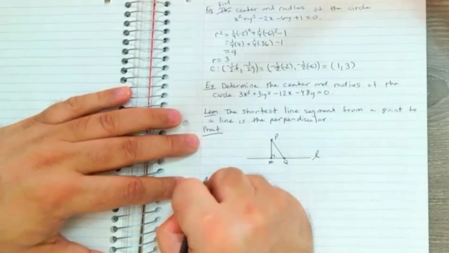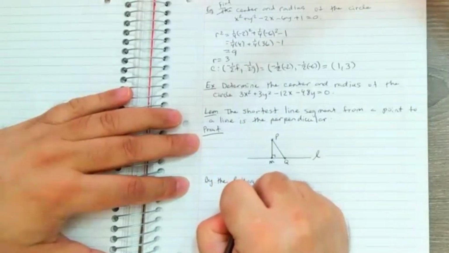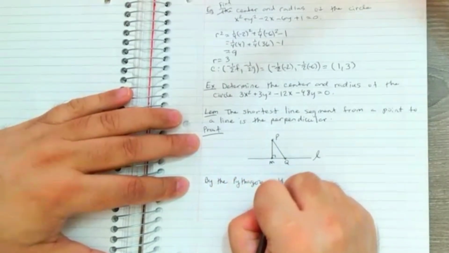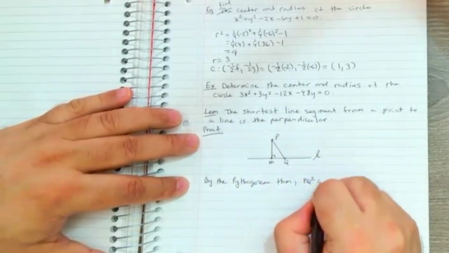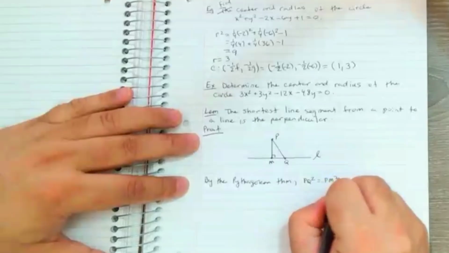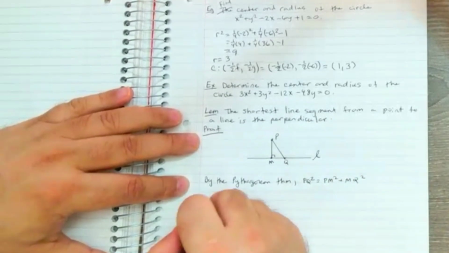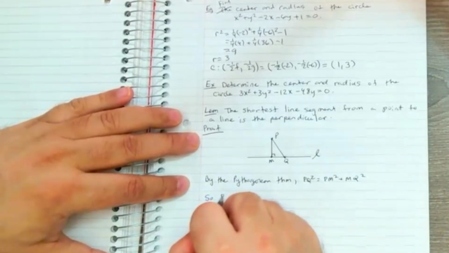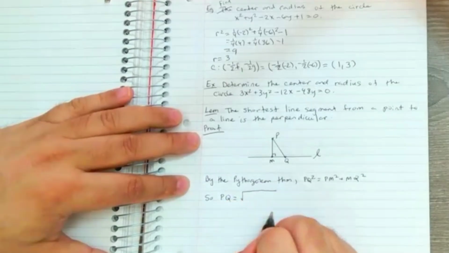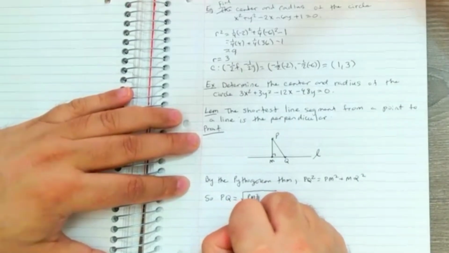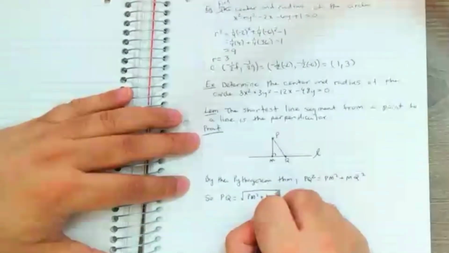Then, by the Pythagorean theorem, we have that PQ squared is equal to PM squared plus MQ squared. And so PQ is the square root of PM squared plus MQ squared.